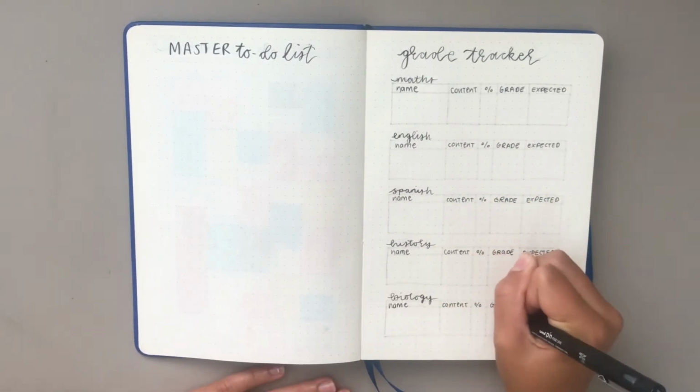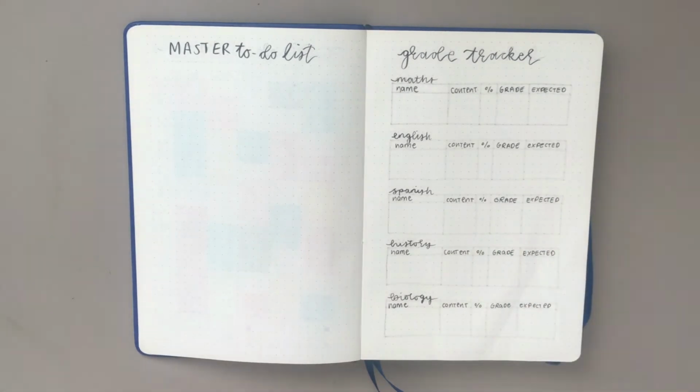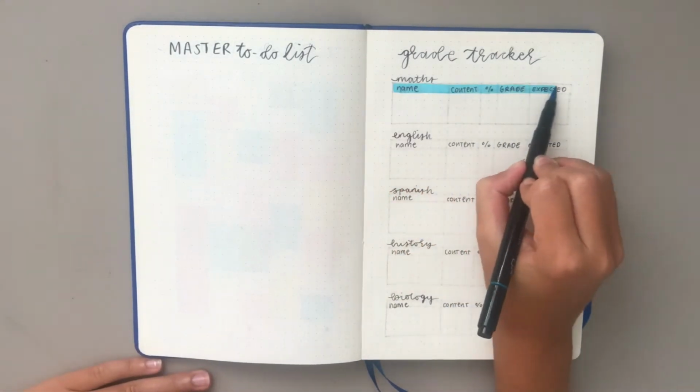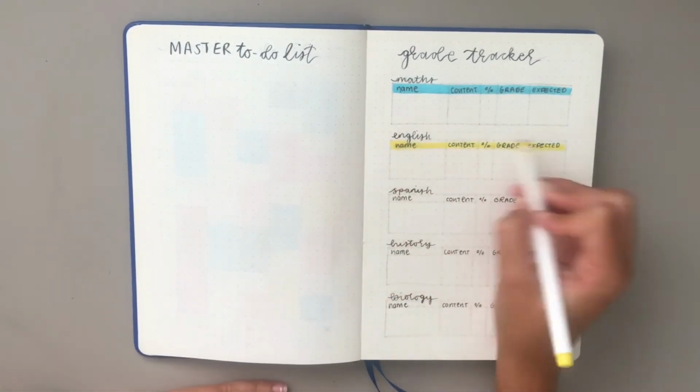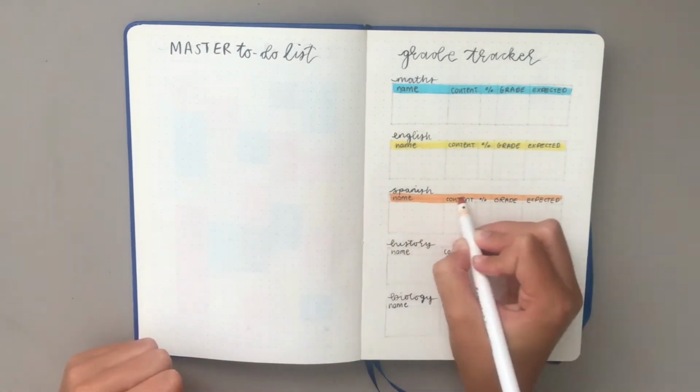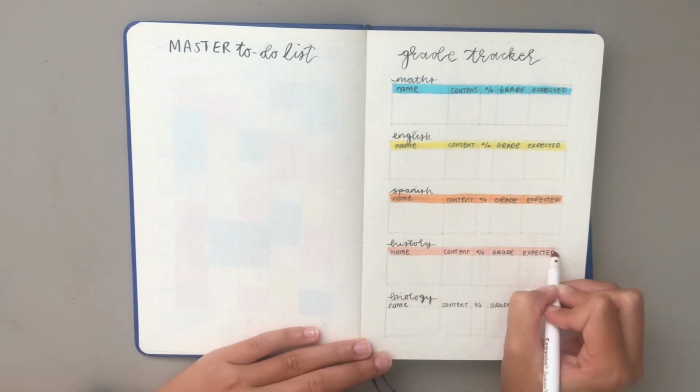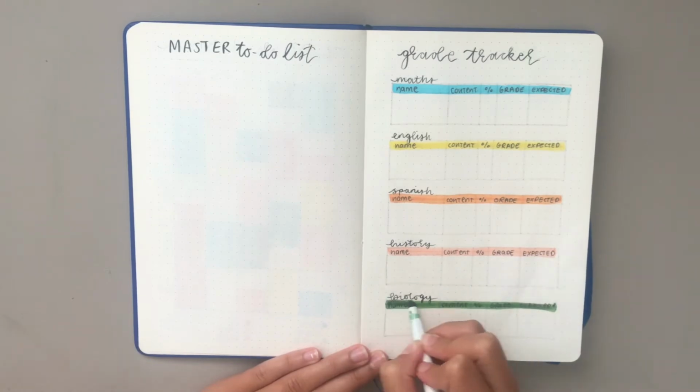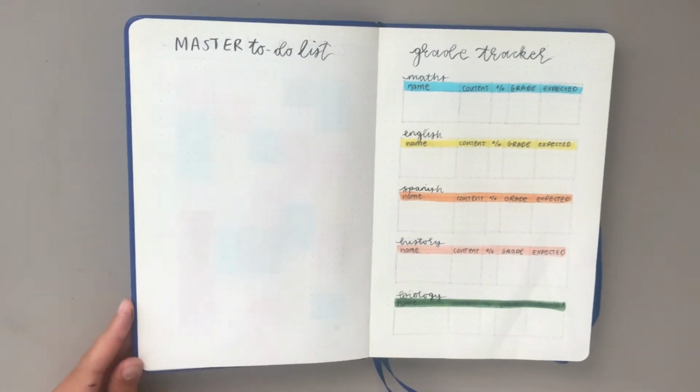So the first thing you would write is the name of the assignment or exam or test, quiz, whatever it is, just the name. And then the content that it covered, so whether it's units 1, 2 and 3 or units 4 to 5, I don't know, just whatever it was.